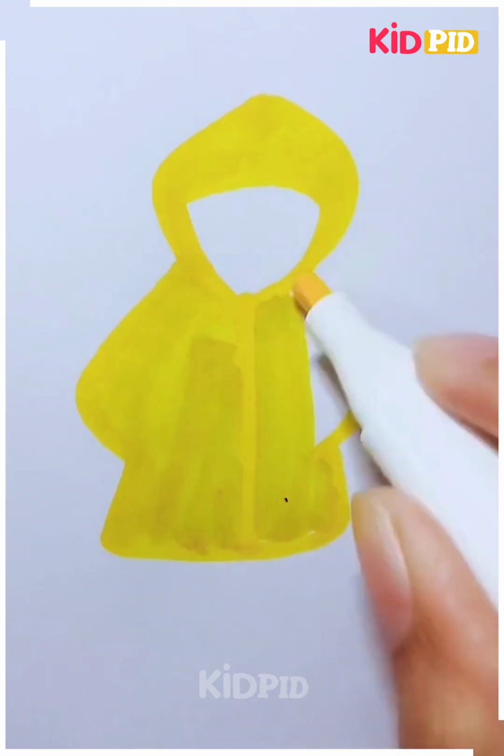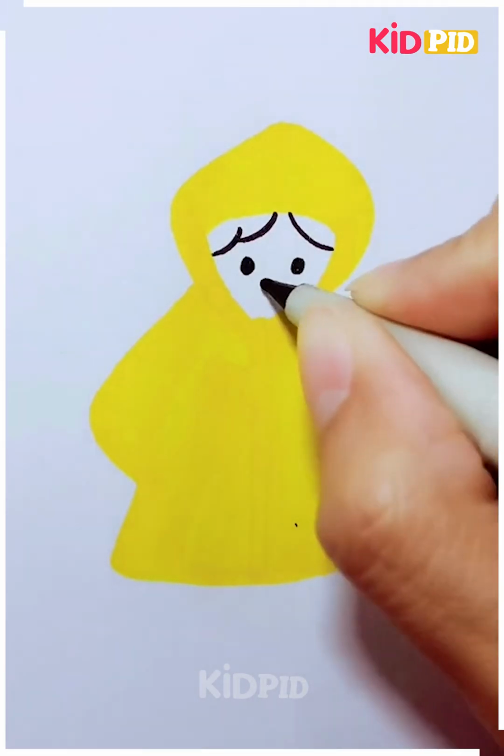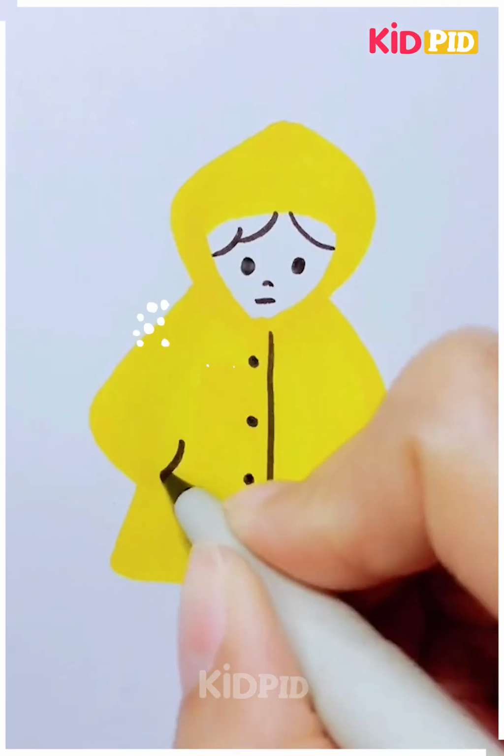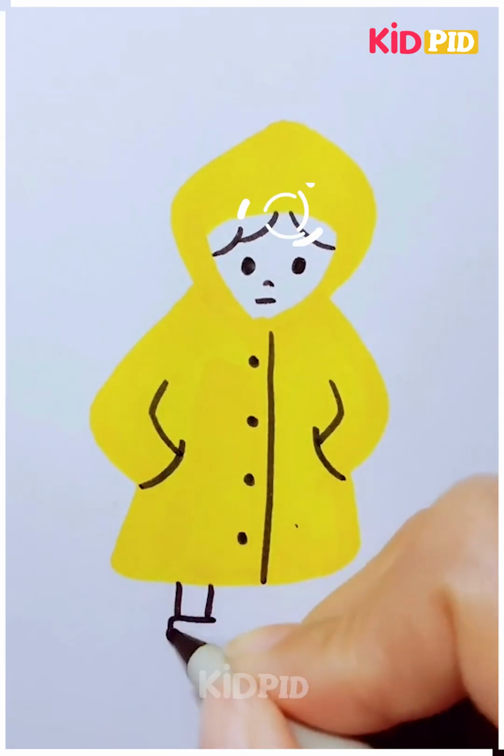You have to make the pretty eyes in this way and then you have to make the buttons as well. This is gonna look amazing. You have to make the boots as well and this is gonna look damn pretty.